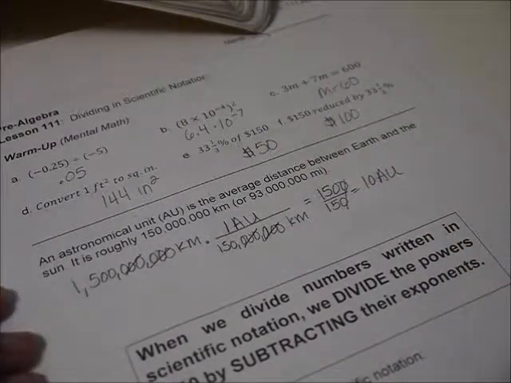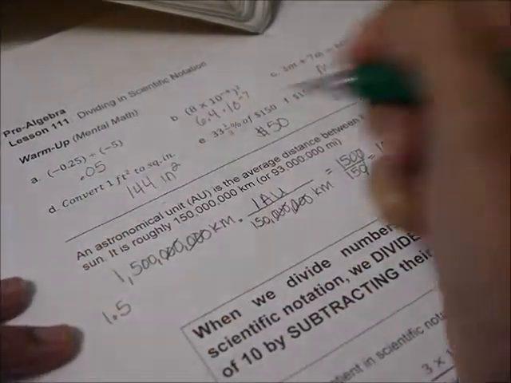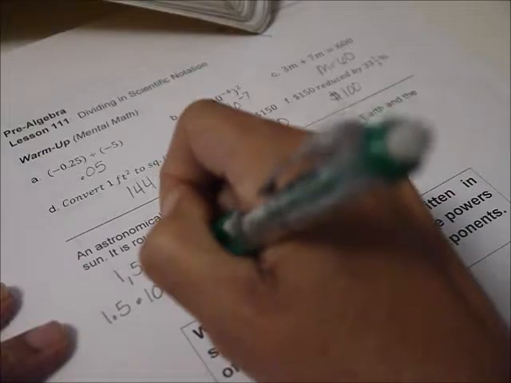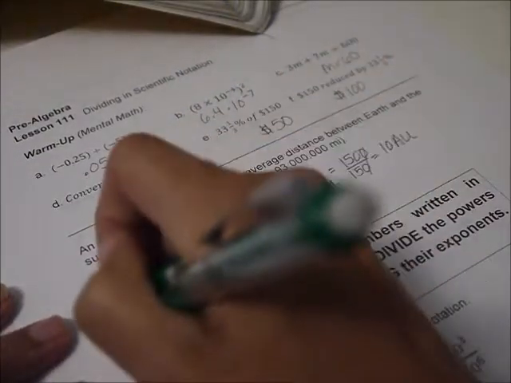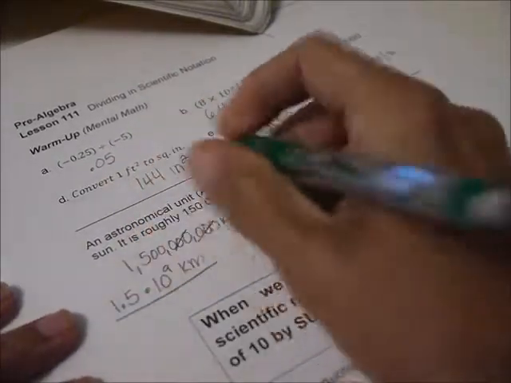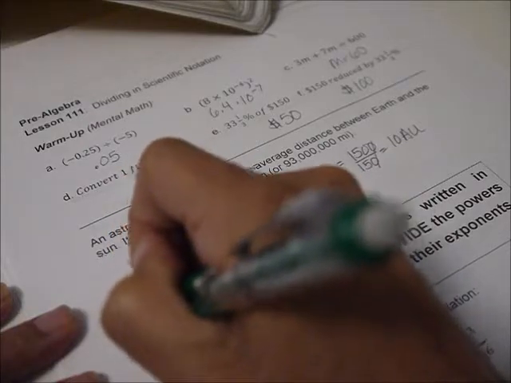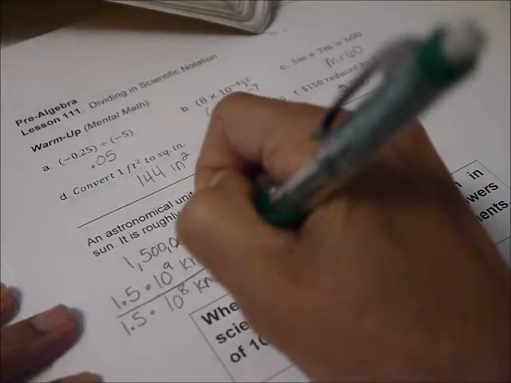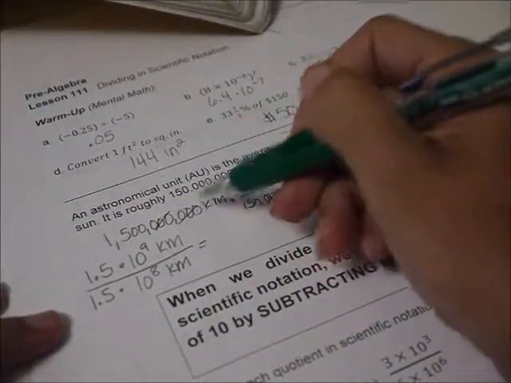Okay, now what instead if we use scientific notation? 1.5 billion would be 1.5 times 10 to the 9th kilometers. Okay, and we're going to divide that by how much 1 AU is, and that would be 1.5 times 10 to the 8 kilometers, right? That's what we did above, basically.